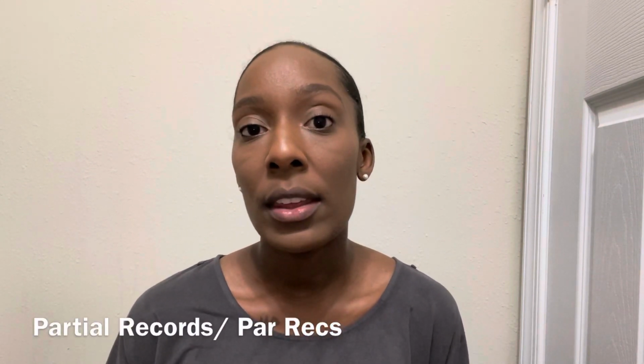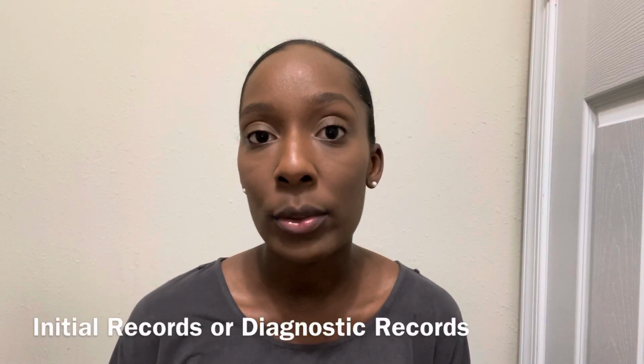So usually when a patient comes in, they want braces, we will have to do pictures, x-ray, and a scan. So when doing that, you can see a combination of different terms. You may see an appointment term records, initial records, diagnostic records, partial records, and then you may see the term PTR, which is abbreviated for post-treatment records. So whenever you see the term initial records or diagnostic records, you will be taking records.